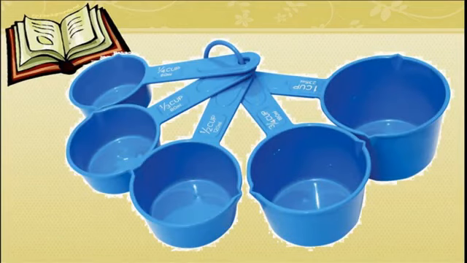Students, you can see here different measuring cups: 1/4 cup, 1/3 cup, half cup, 3/4 cup and 1 cup. This is the maximum capacity that the cup can hold. Here you can see this is a 1/4 cup, quarter cup. When we use liquid in this, it measures 60 ml.